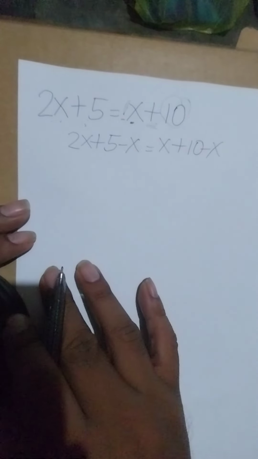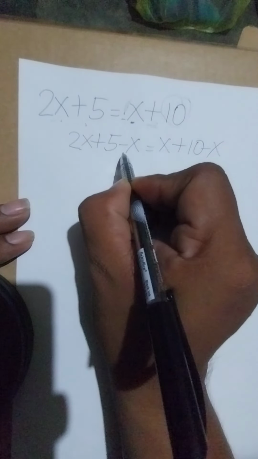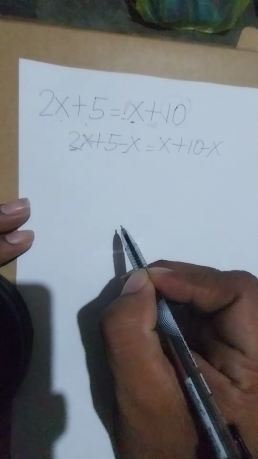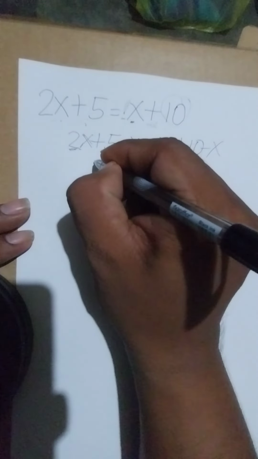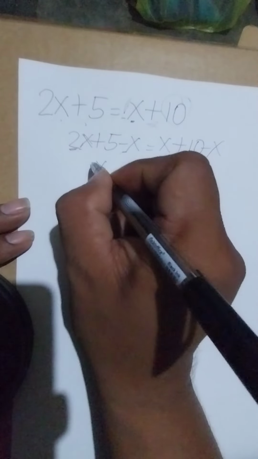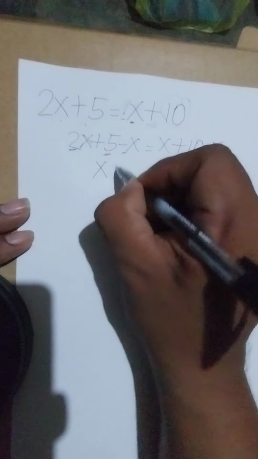Okay? So dito naman sa like terms na to, we have 2x minus x. Okay? So it is understood na 2 minus 1. So 2 minus 1 class, it is equal to 1. So since equal to 1 to siya, you don't need to put 1 here because it is already understood na 1 na to siya. And then just copy 5.